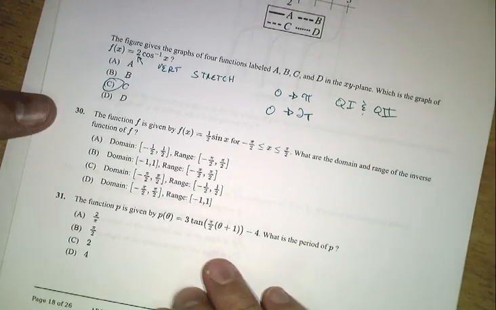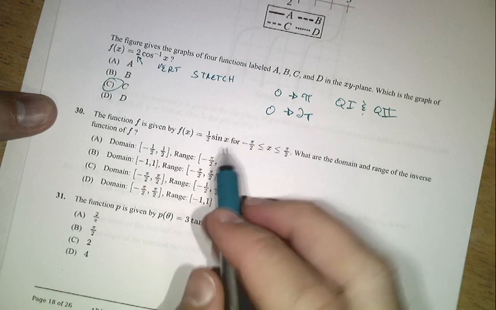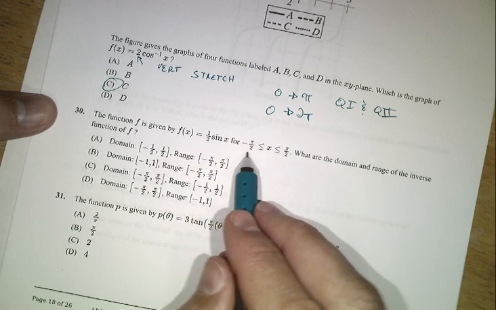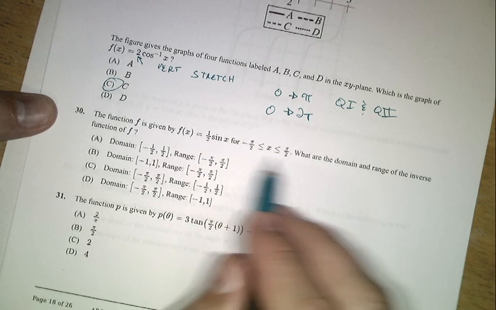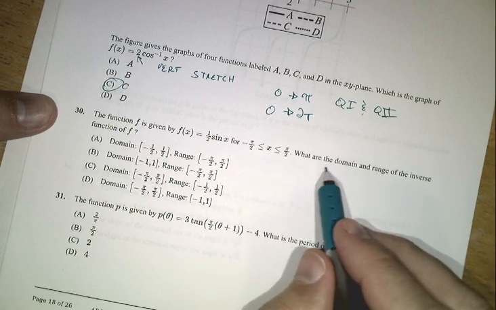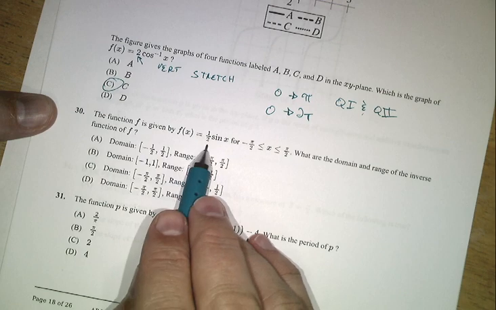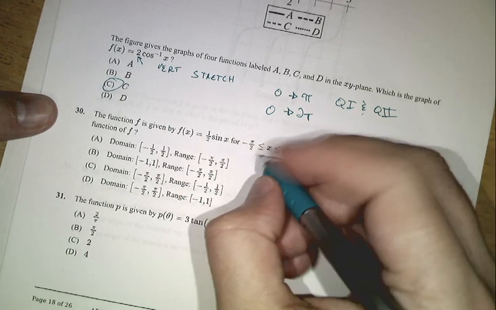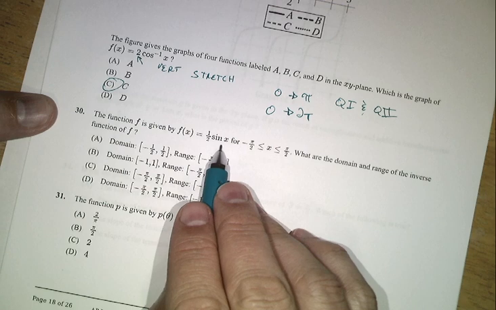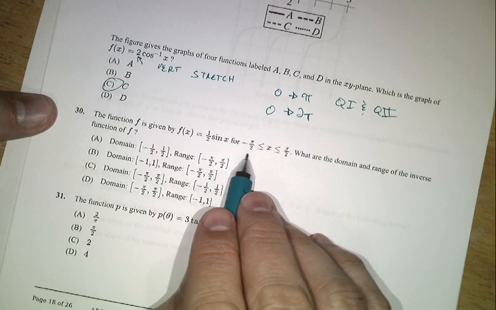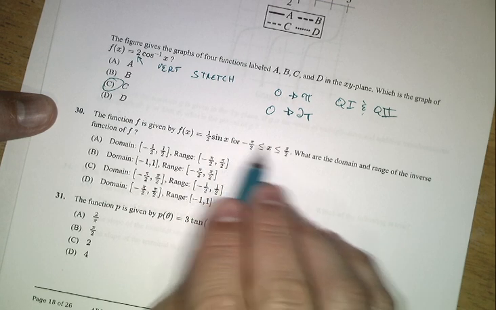Question 30. The function f is given by this, and that's our restricted domain for sine. So they're probably going to invert it. What is the domain and range for the inverse function of f? So that's our domain right now.